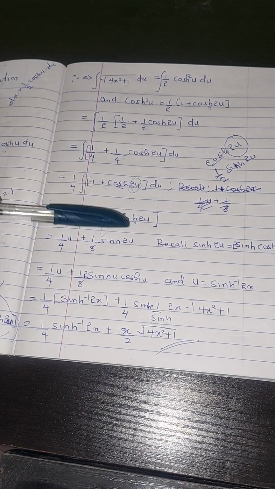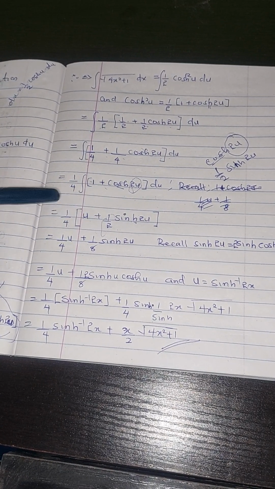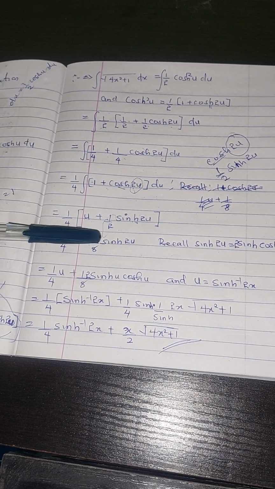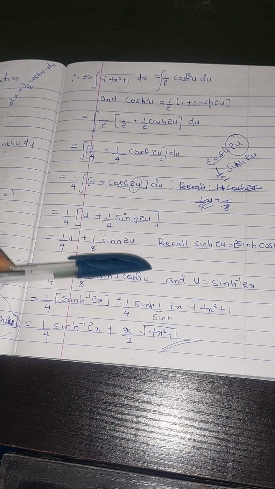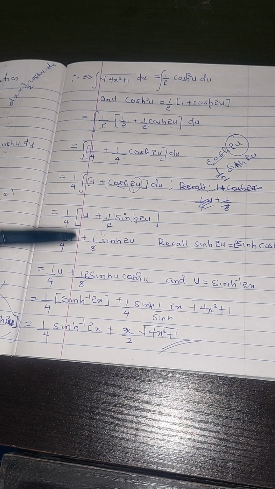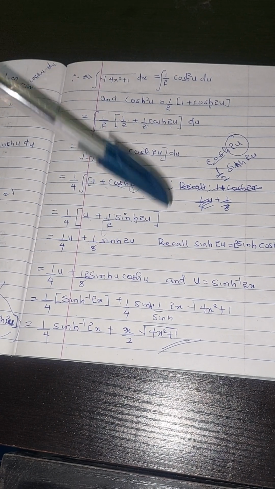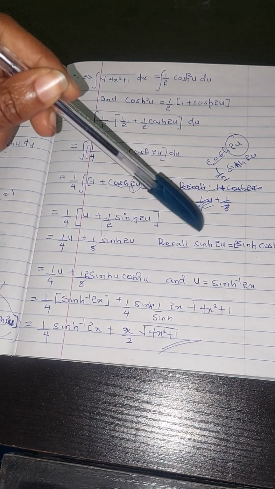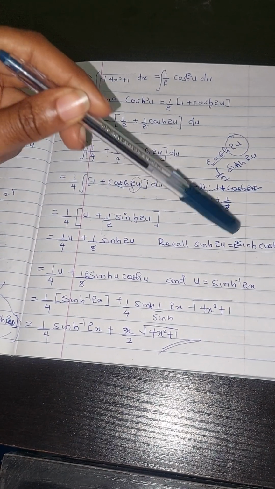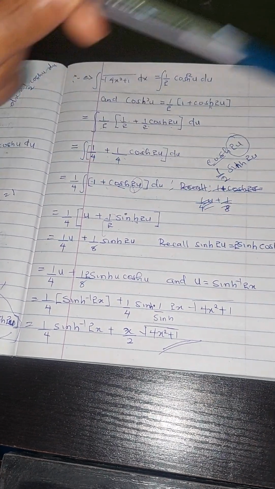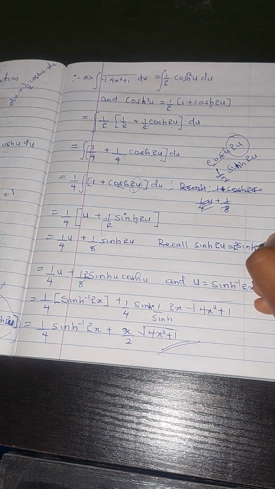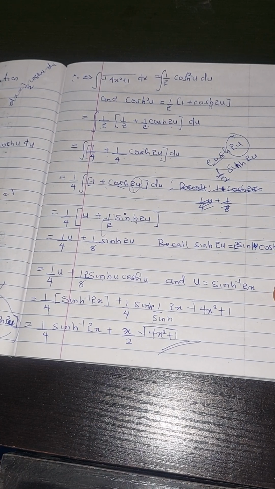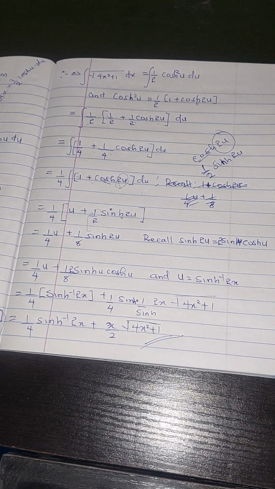So here, that's why I have this. Then I open the bracket. So after opening the bracket, I'm looking for something else, not this. So I told you that I should keep something the other time, which is hyperbolic sine 2u equals 2 hyperbolic sine u hyperbolic cos u.